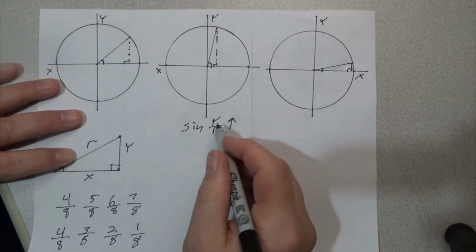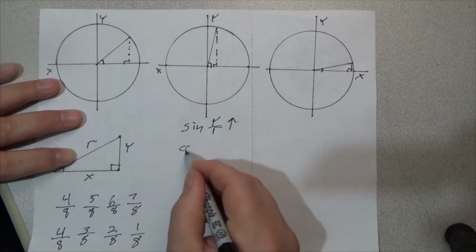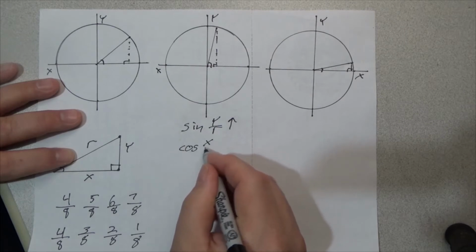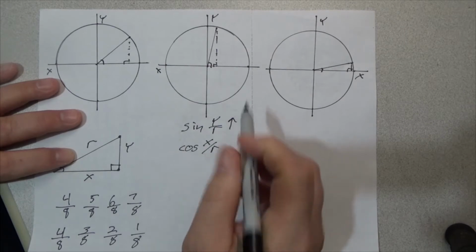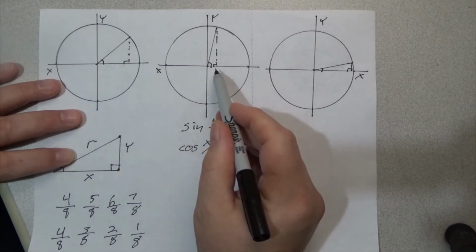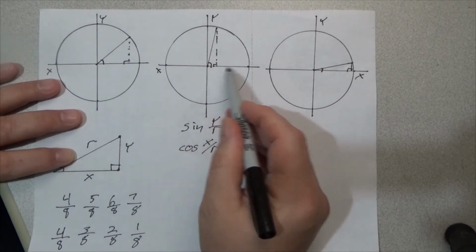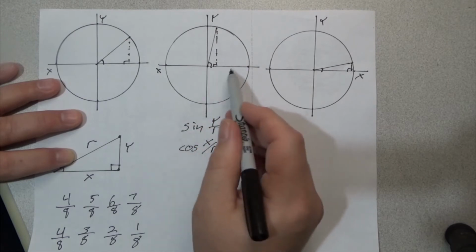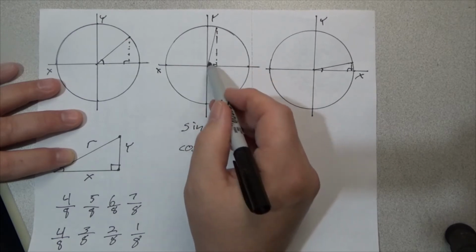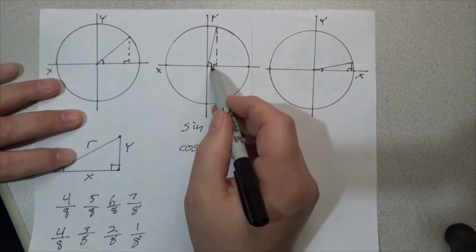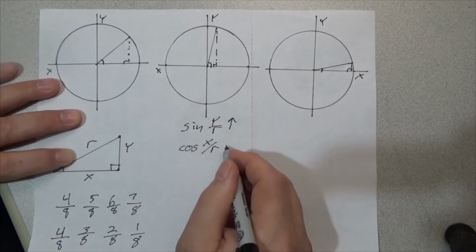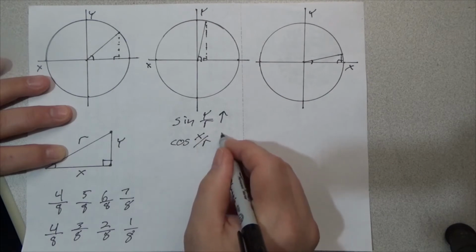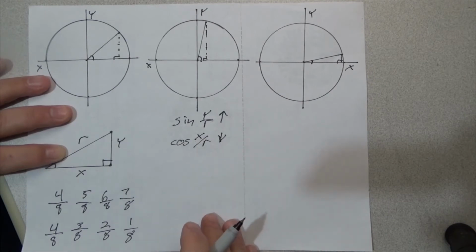At the same time, cosine is the x, or the adjacent side, over r. And the adjacent side, the x value, as we increase this angle up, is going down and down. As we get closer and closer to 90 degrees, the adjacent side goes down. So that means that as we increase the angle, cosine goes down.